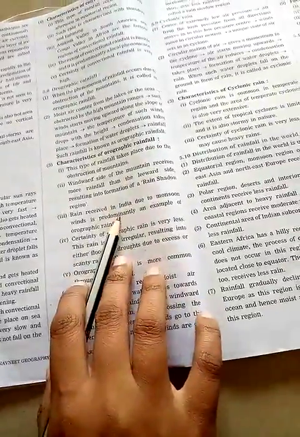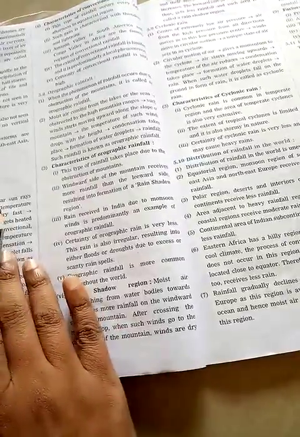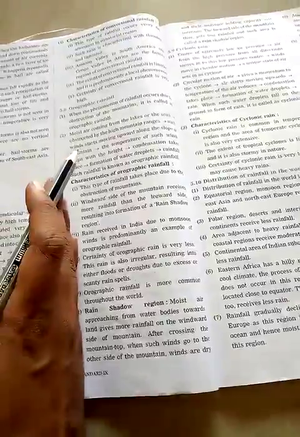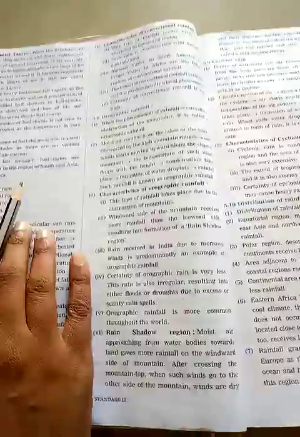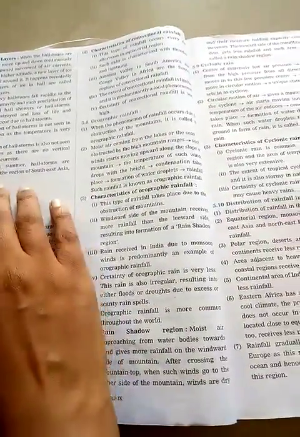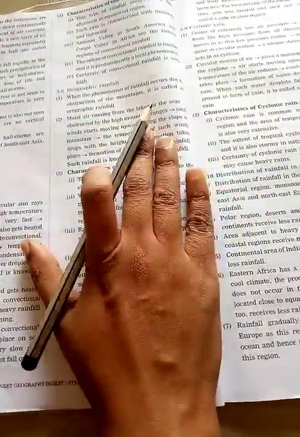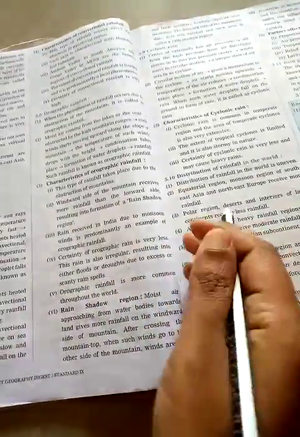This is what happens: the clouds are coming from one side, and if there is sea or river, the water gets evaporated, clouds are formed and they move further. As they move further, mountains obstruct the way of the clouds, and there the rainfall happens. So throughout the world this thing is happening.